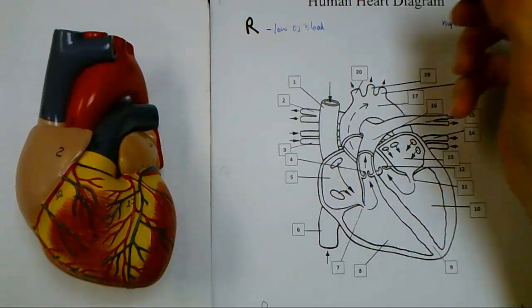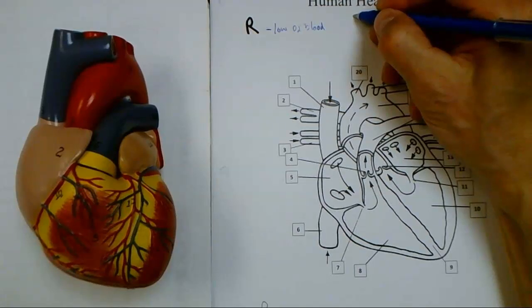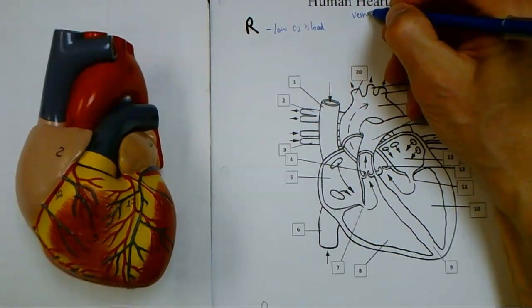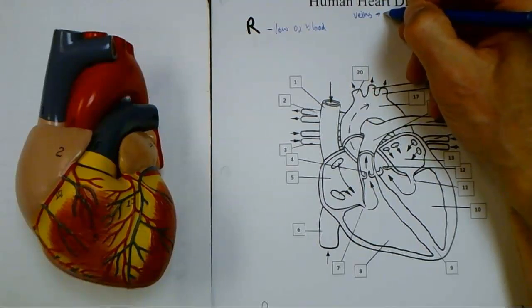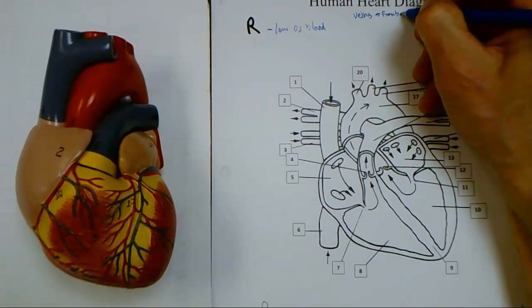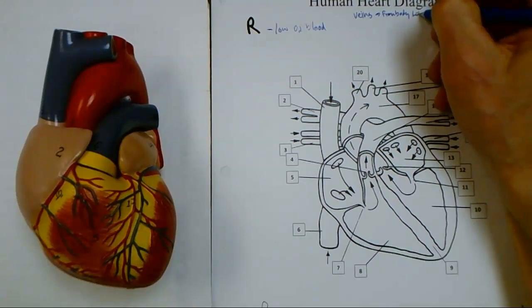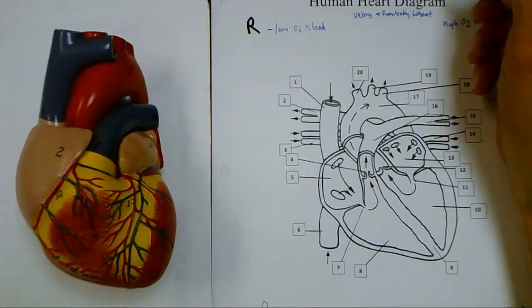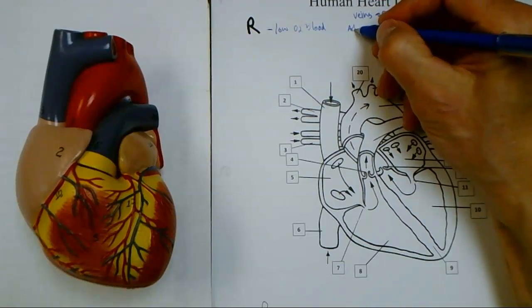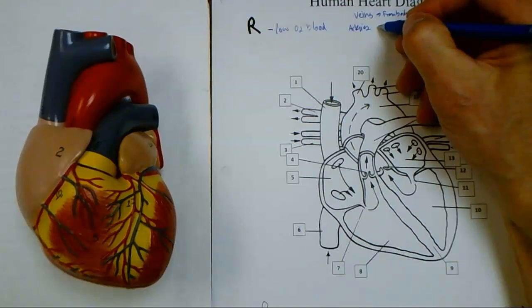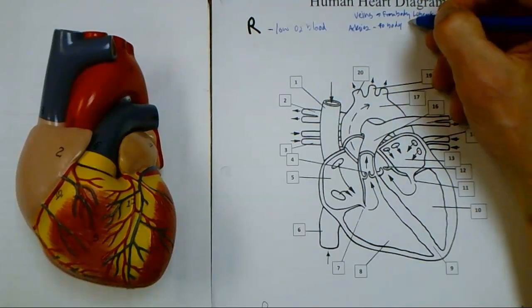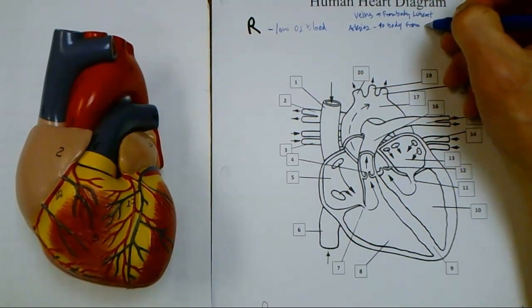Another thing you need to know is veins. They take blood from body to heart. And arteries move blood to body from heart.